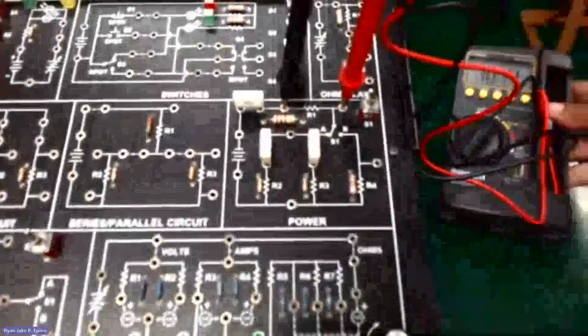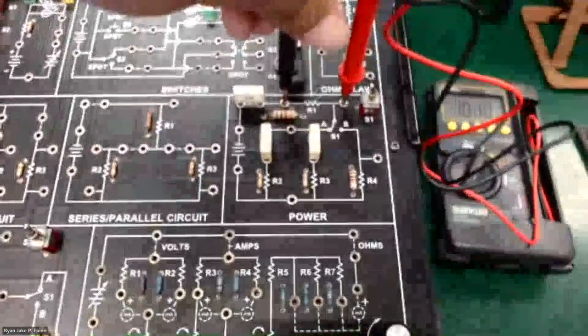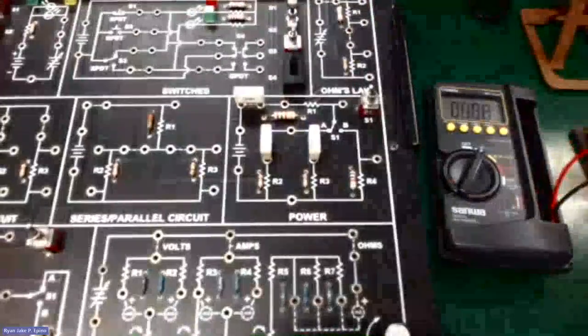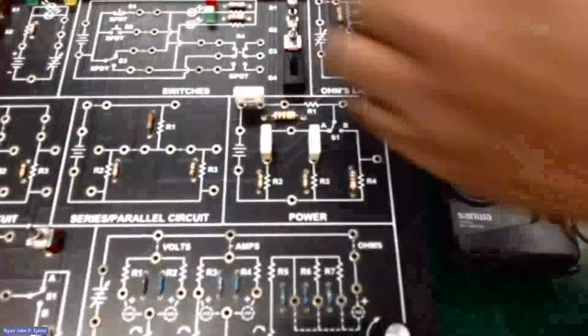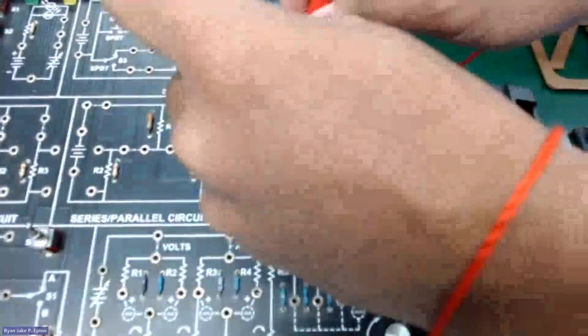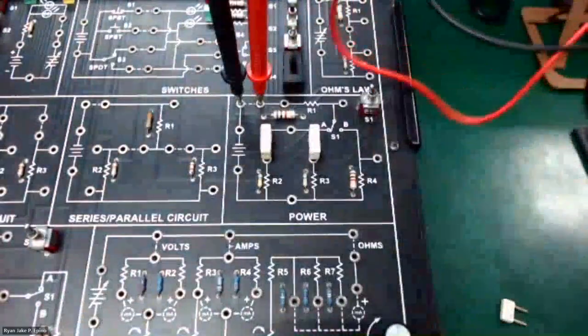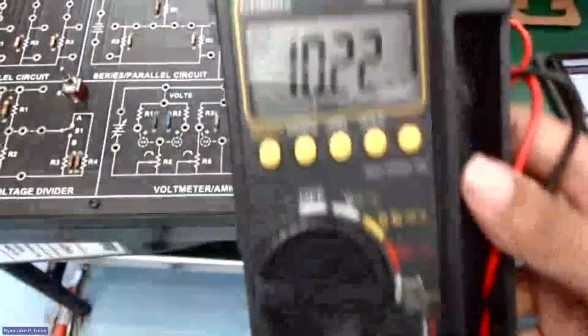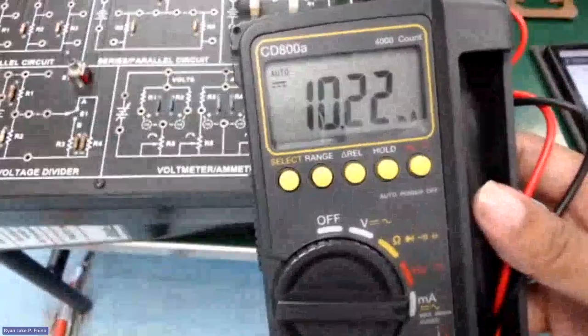So the next one is that we will get our IT. Let's put this into our ammeter, then get the value. The value that we got is 10.22 milliamperes.